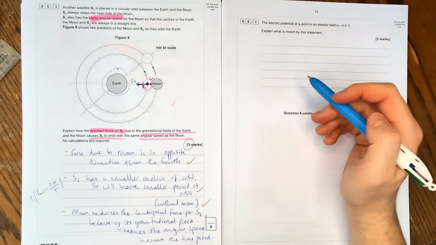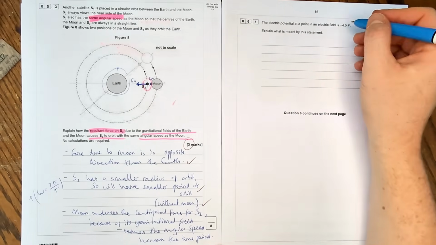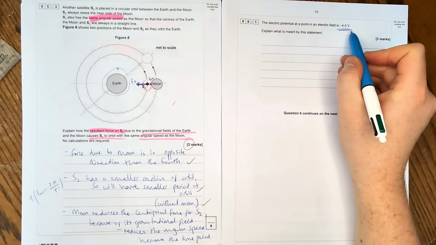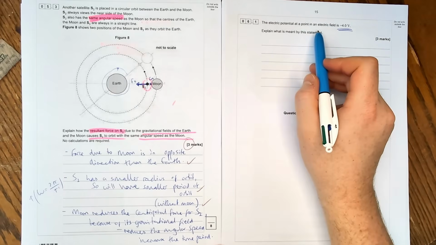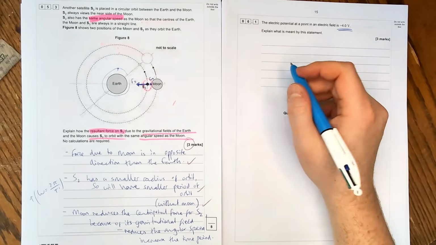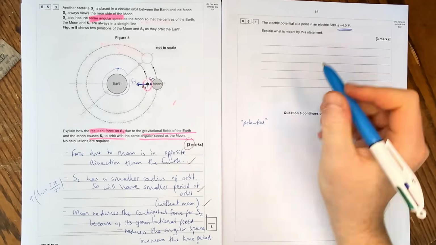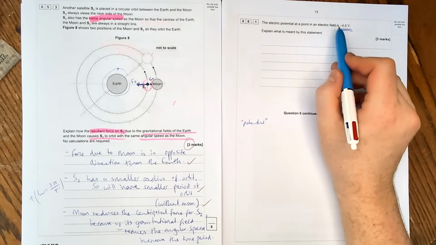Next up, we've got electric fields. So we've got an electric field, which tells us the potential at that point is -4 volts. Explain what's meant by this statement. So really vague. However, it's really not that bad. Basically, it could be the same kind of question as: define electric potential, because that's essentially what the question is.